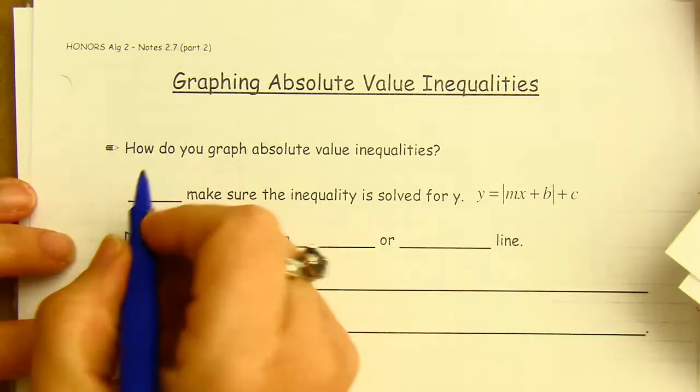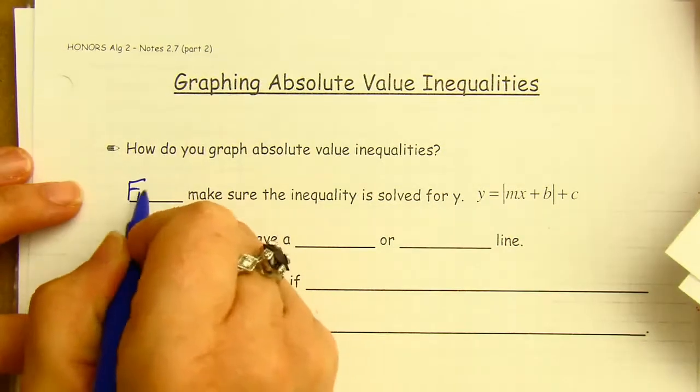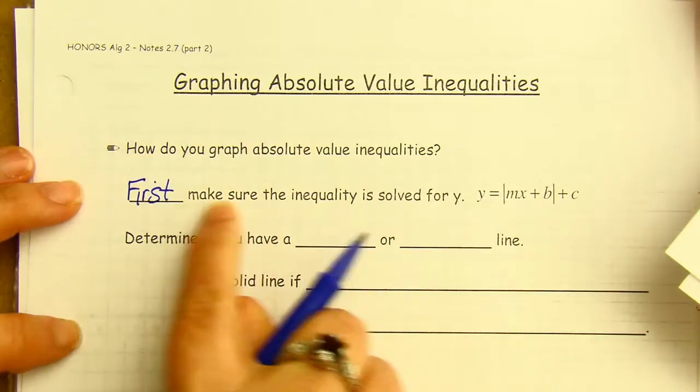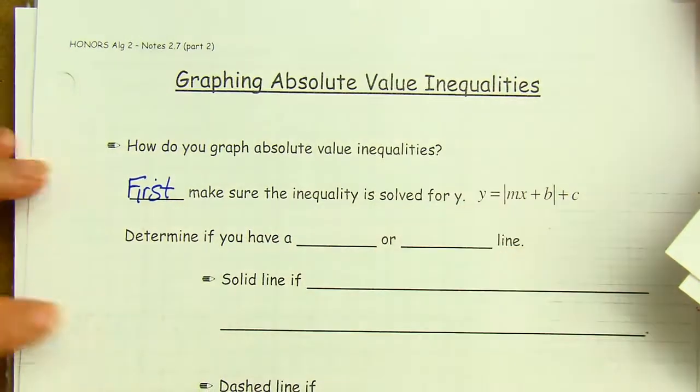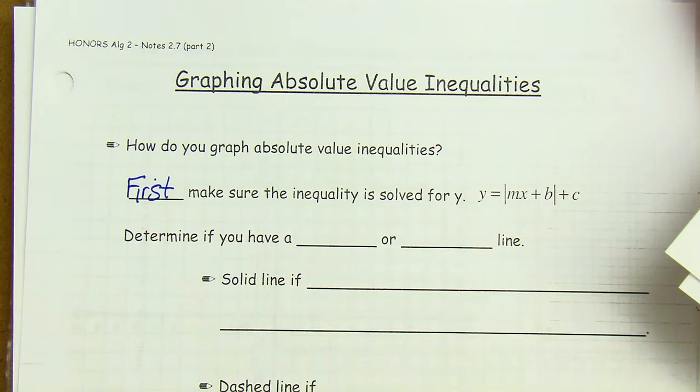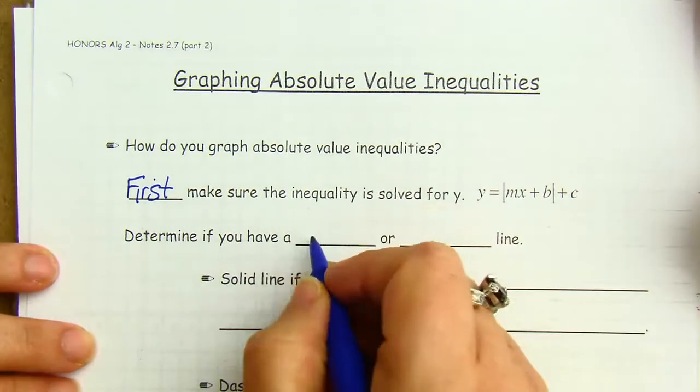So first, make sure the inequality is solved for y. It must look like this: y is equal to the absolute value of mx plus b, plus c. You will then determine if you have a solid or a dashed line.